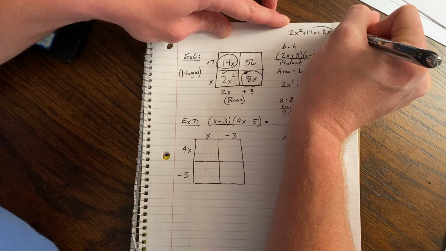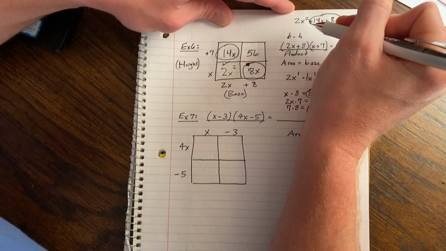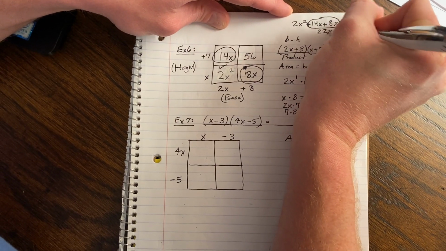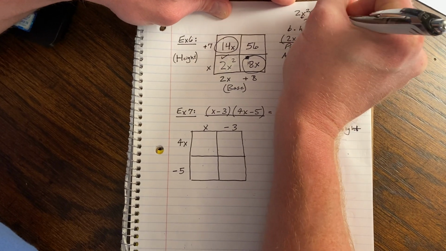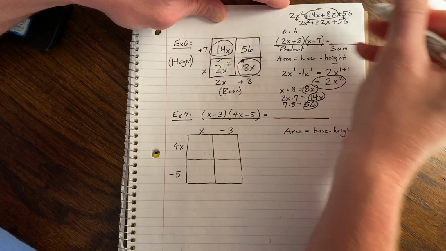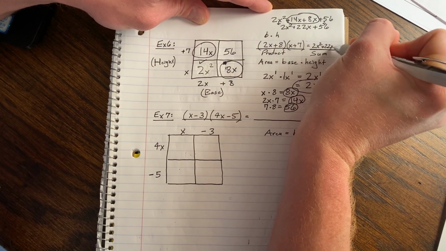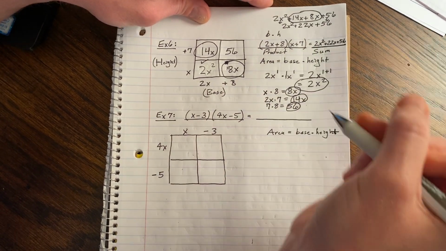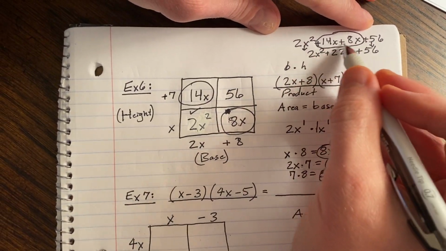Yes, right here. So we can just do 14 plus 8 is 22x. And bring down everything else. So there's your answer, 2x squared plus 22x plus 56. We just combined like terms right here.